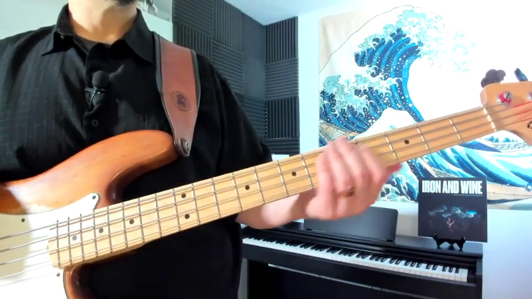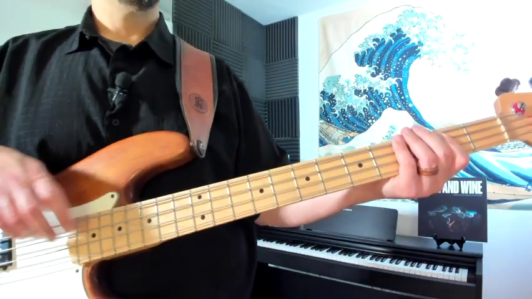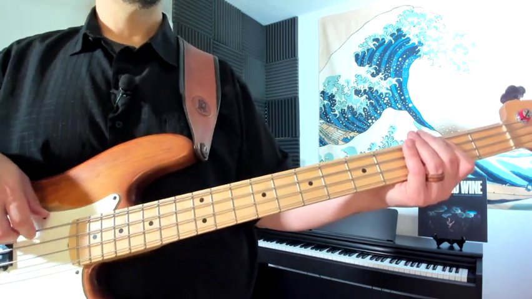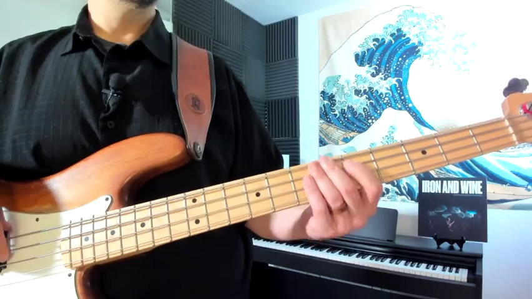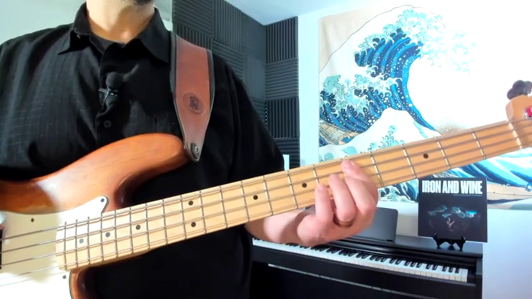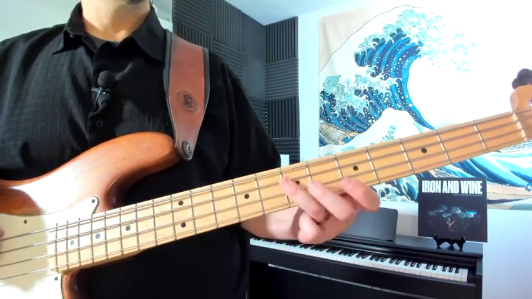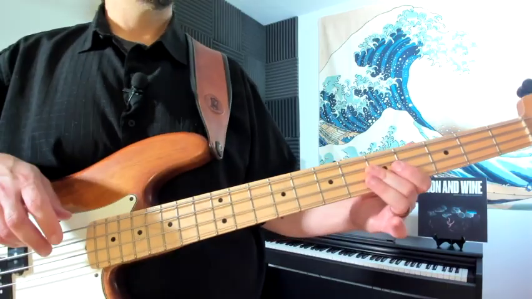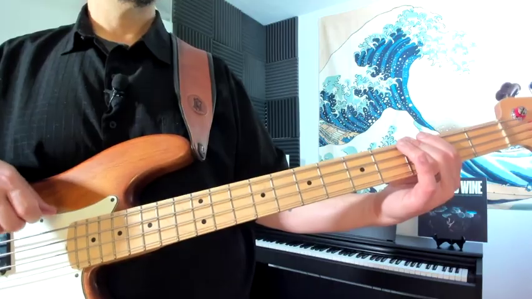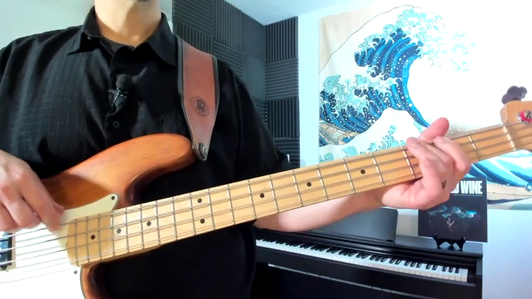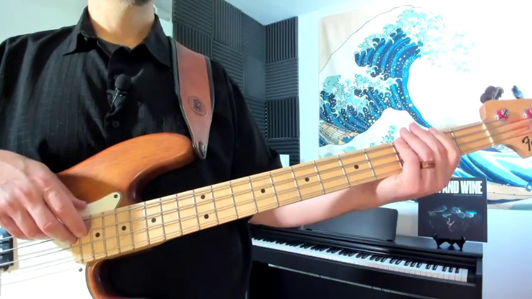So from the pre-chorus, let's just play through the whole thing. I'll add in the extra stuff. This is G, D, G, F sharp, F sharp, that's I can't tell you why, right?